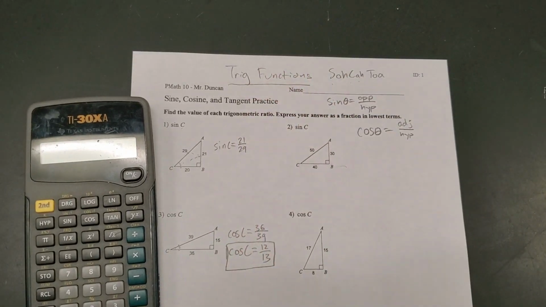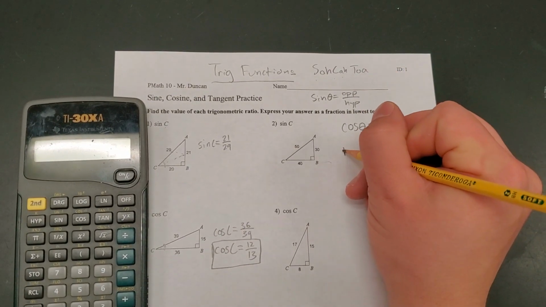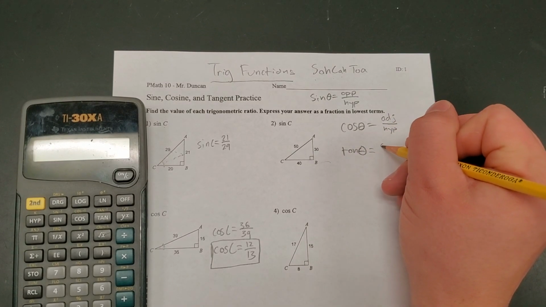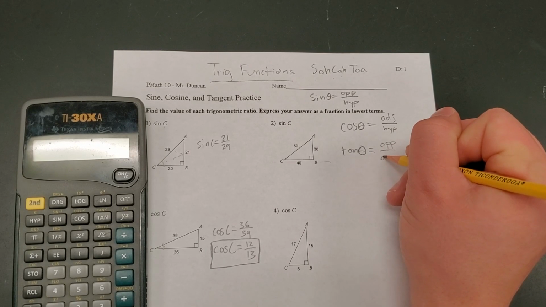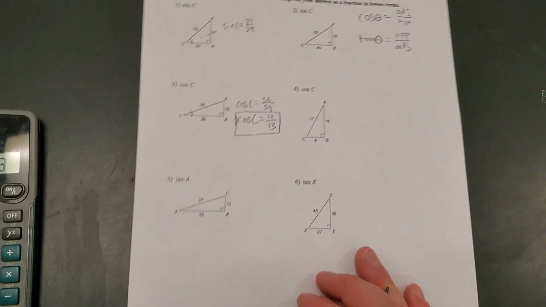Very simple, very easy. And then lastly, our tangent. So TOA, our tangent, theta, again, theta means angle. Our tangent is going to be opposite over adjacent. This is when you don't know the hypotenuse. It's the tangent of theta.